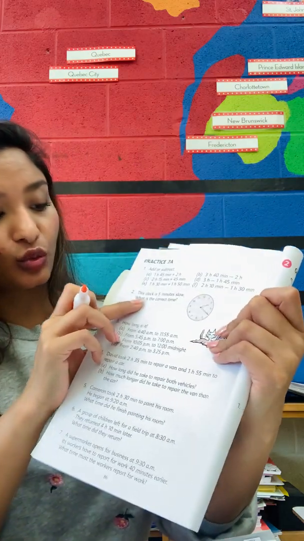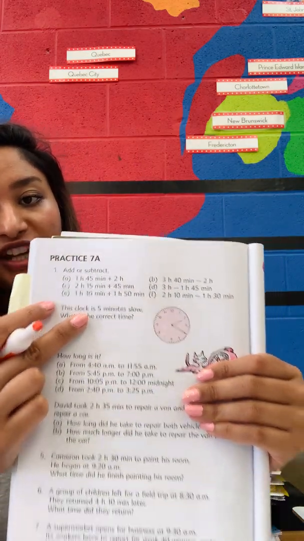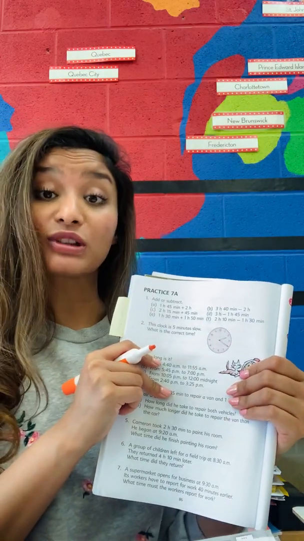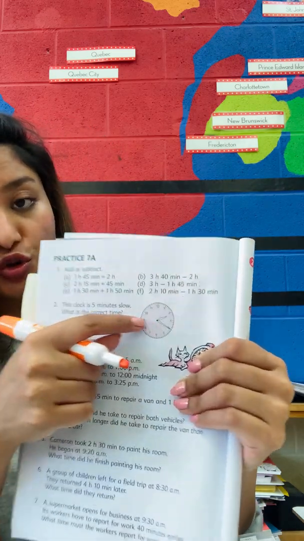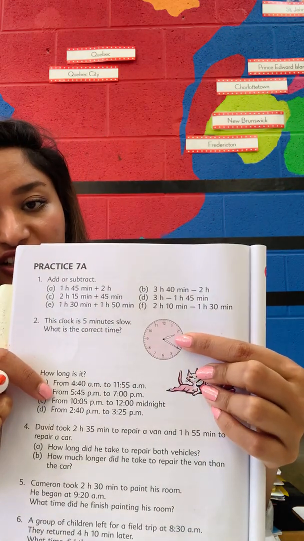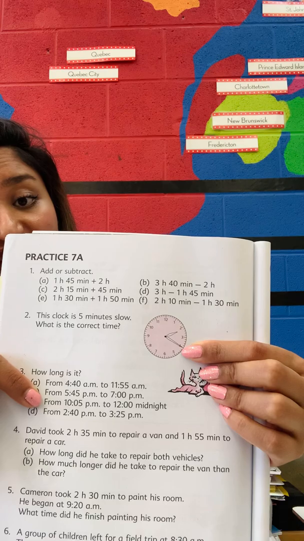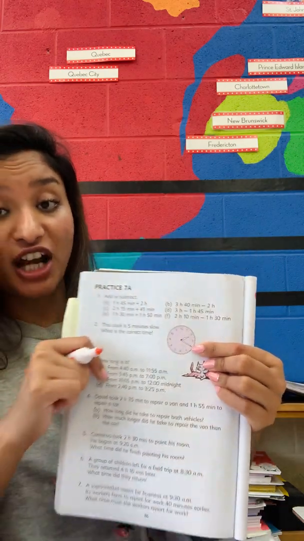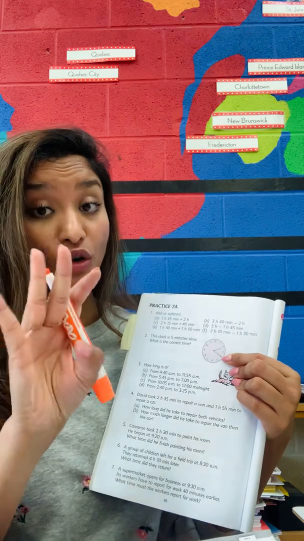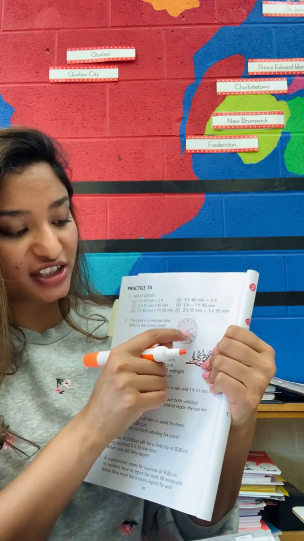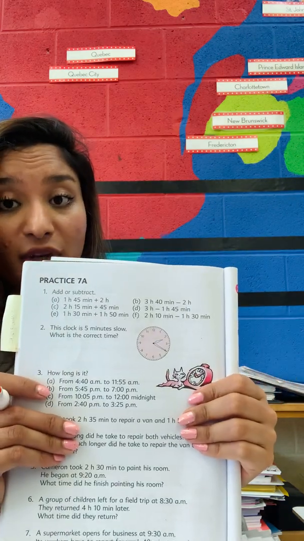Now, let's go to question 2. Question 2 says, this clock is 5 minutes slow. What is the correct time? So tell me what time is it showing right now. Quickly say it out loud. If you know it, what's the hour on the clock? 2, right? What's the minute? So your 5 times table all the way to 4. 5 times 4, or 4 5s give us 20, right? So right now, the clock is showing us 2 hours and 20 minutes.